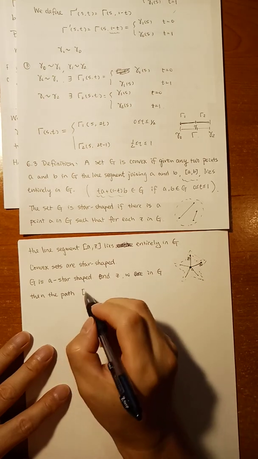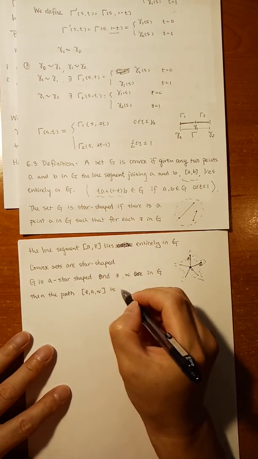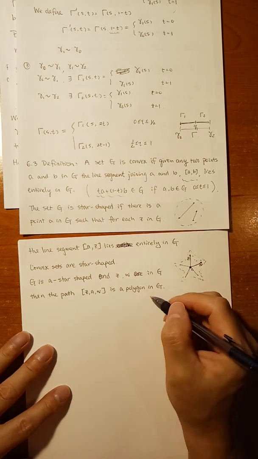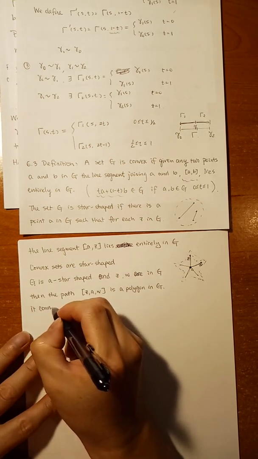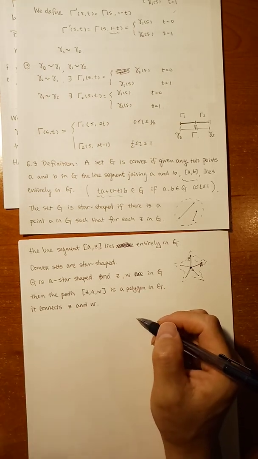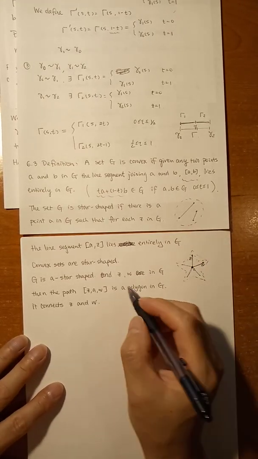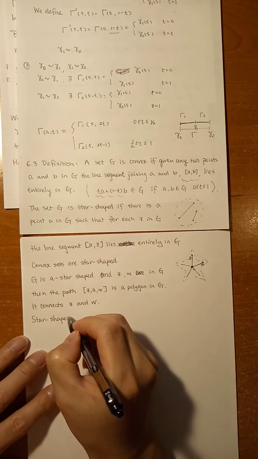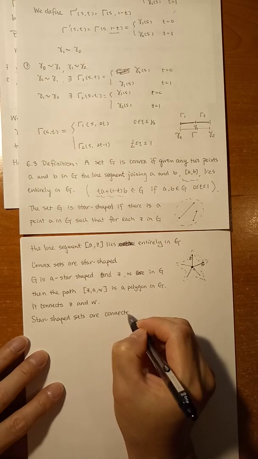So the path, you see, this again, this is not an interval. From Z to A, from A to W. This one is a polygon in G. It's a polygon in G, and it's connecting Z and W. Connect Z and W. And clearly, every 2 points can be connected this way, so we know at least the star-shaped sets are connected.